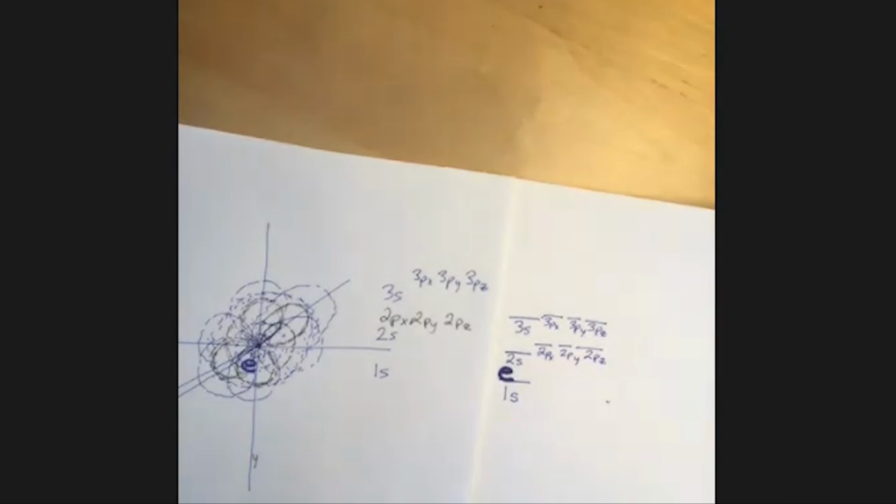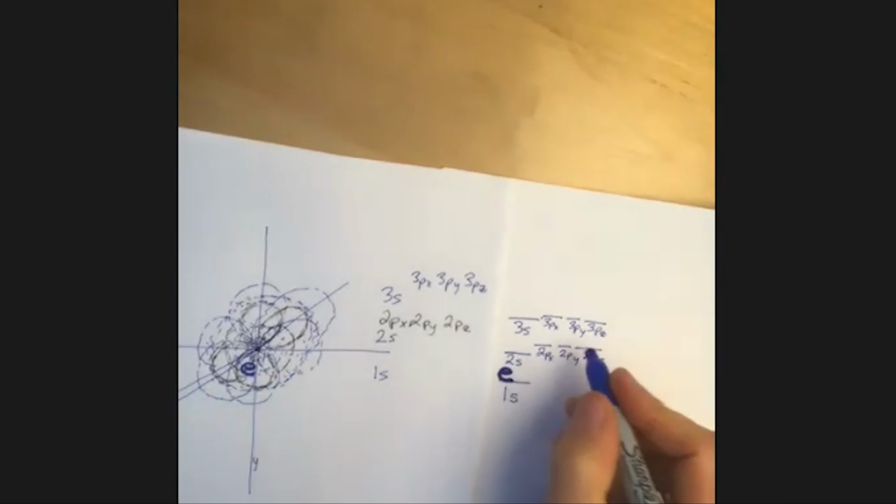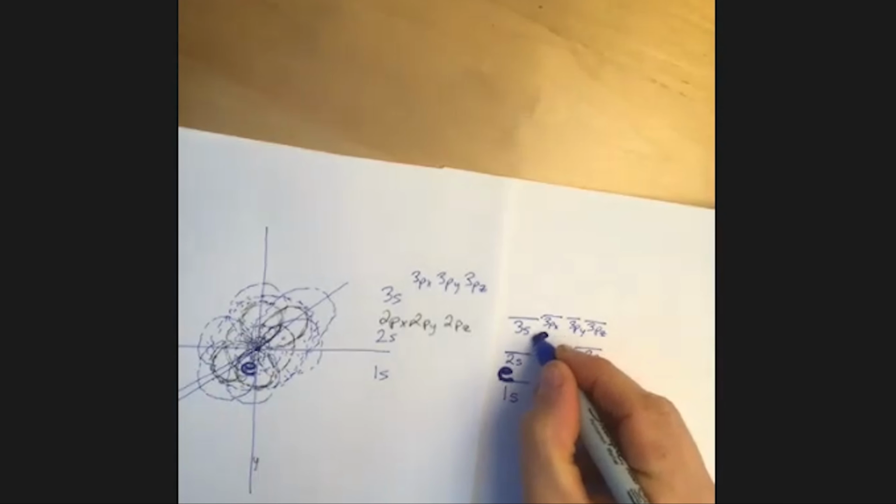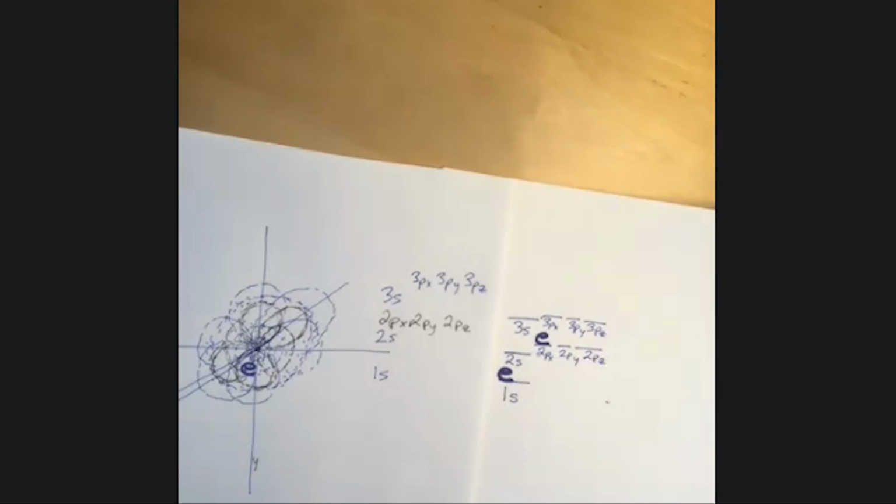And you say 1s, and you say it without any doubt, right? Whereas in my diagram over here, it was hard to say where it was. And if I put an electron right here, I say, what orbital is that in? And you say 2p, and I think that's x. Yeah, it's 2px.